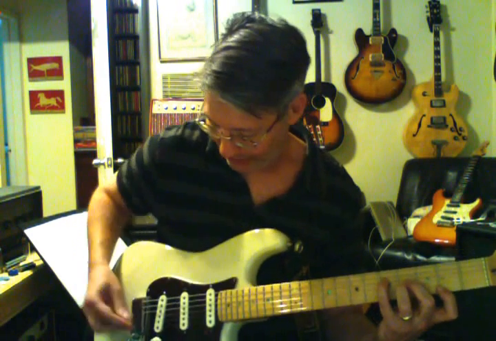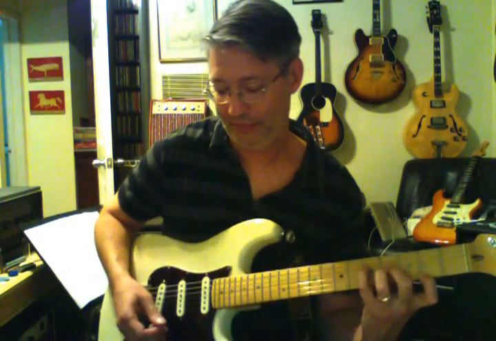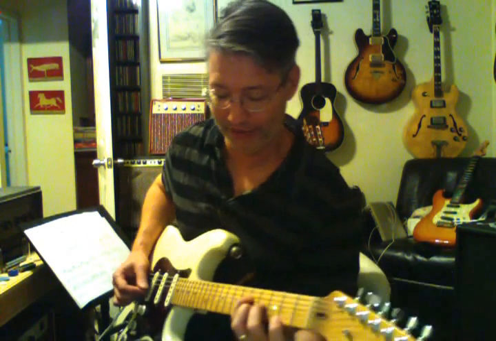And you can go with the bridge pickup and put a little tremolo on it or something. I don't have tremolo up right now, but okay. So that one's fun.